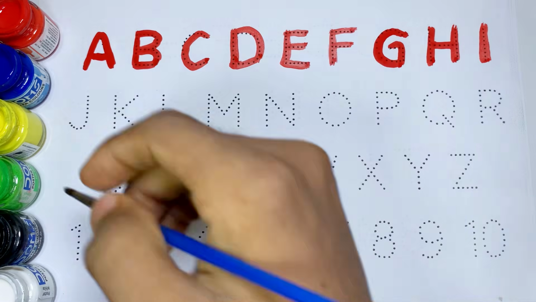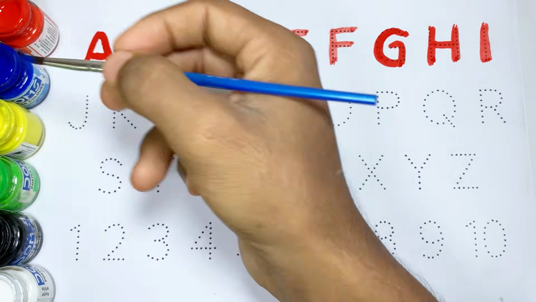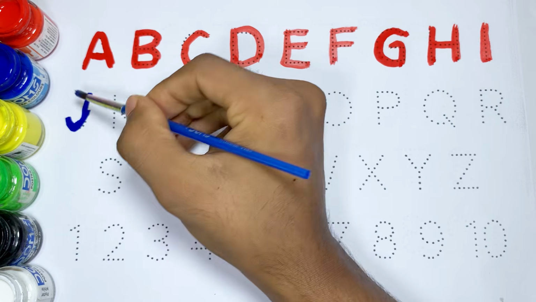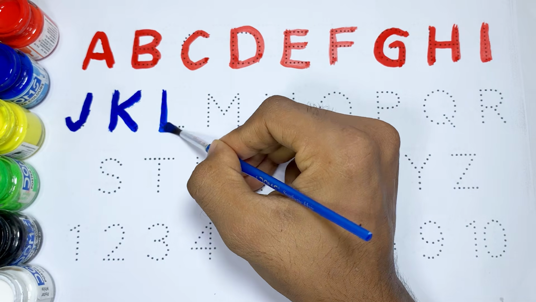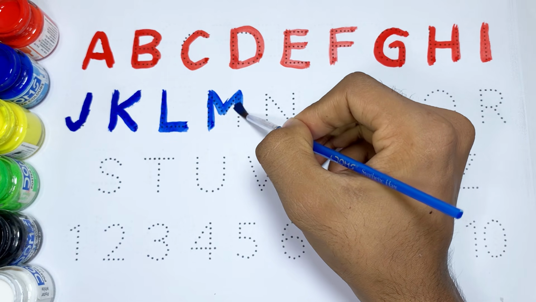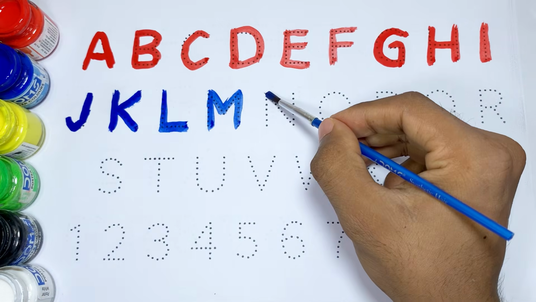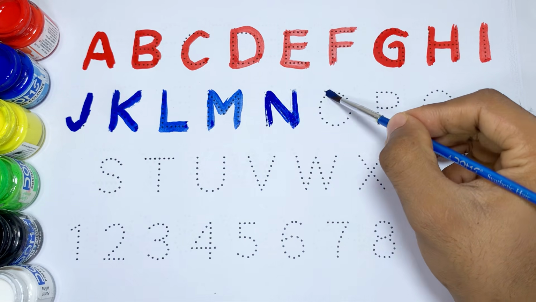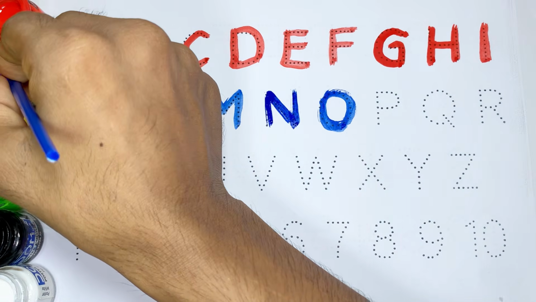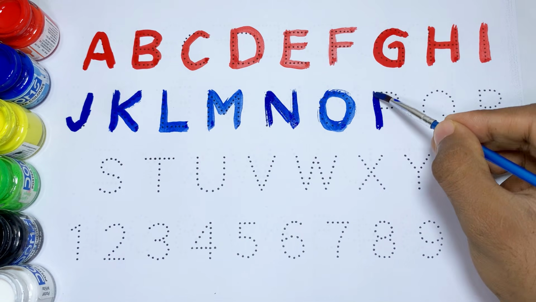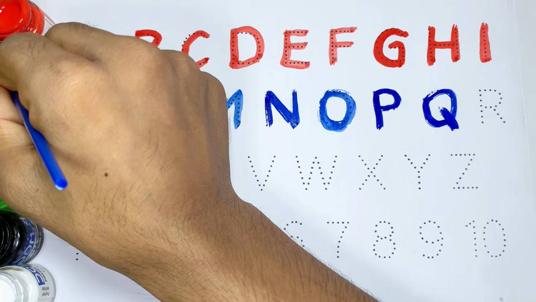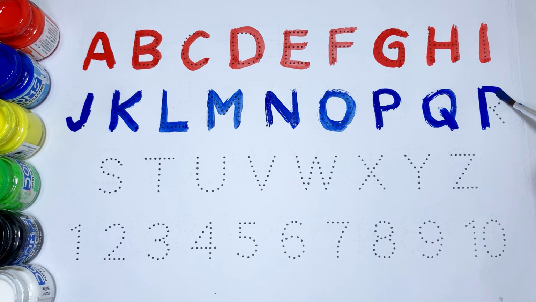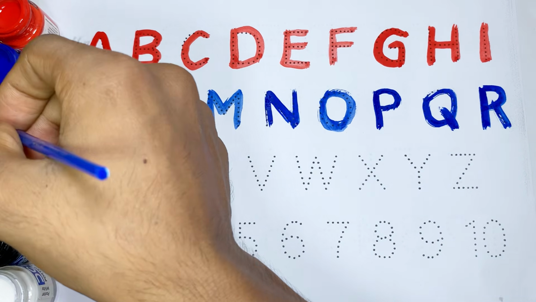So now we draw J and use blue color. J for joker, K for king, L for lion, M for moon, and N for nose, O for octopus, P for parrot, Q for queen, R for rose. So now you draw S and use yellow color.